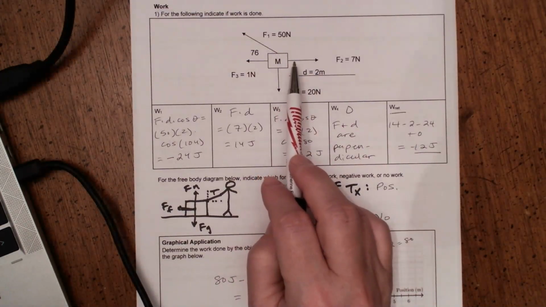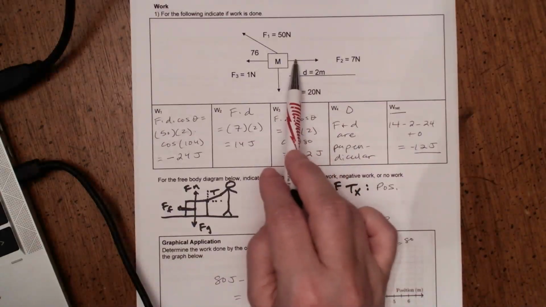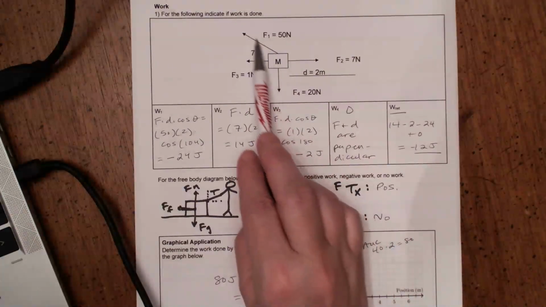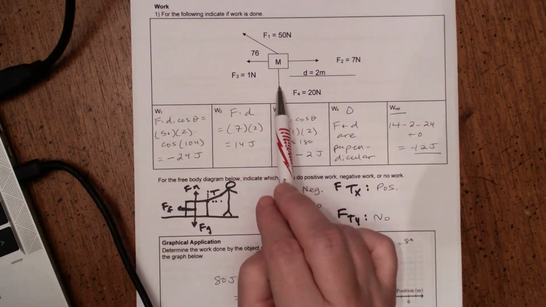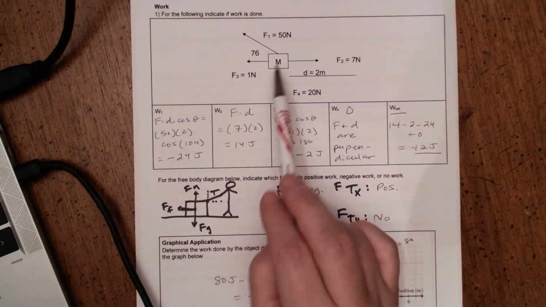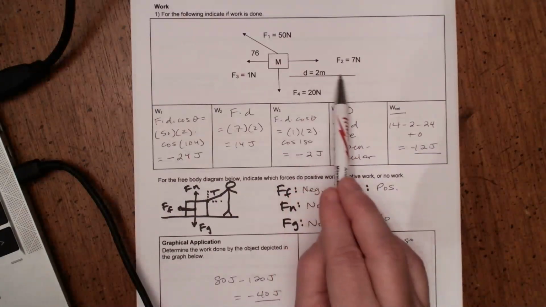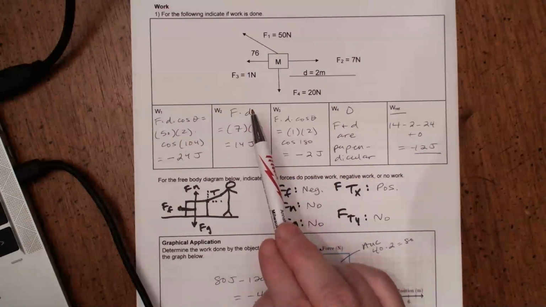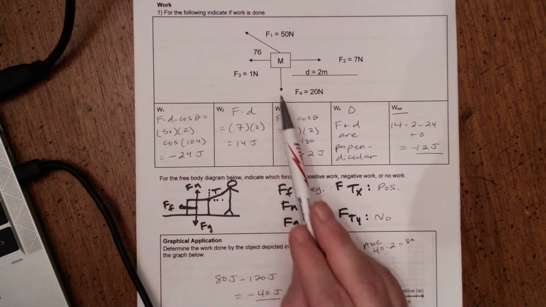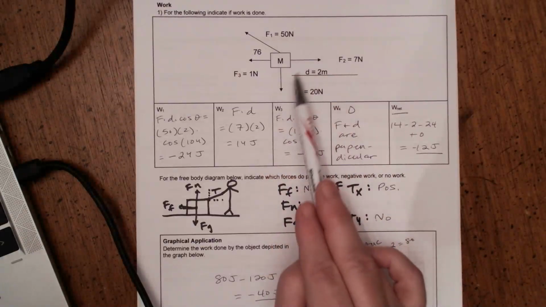So this object's got multiple forces acting on it. It's got an applied force in this direction, an applied force in the opposite direction, another applied force at an angle, and a force of gravity. I guess that's what this is supposed to denote, pointing downwards. It's moving a displacement, so there is work being done on it. This one's a little weird, but it goes through a few example calculations, so I wanted to show how we would calculate the work for each of these forces.